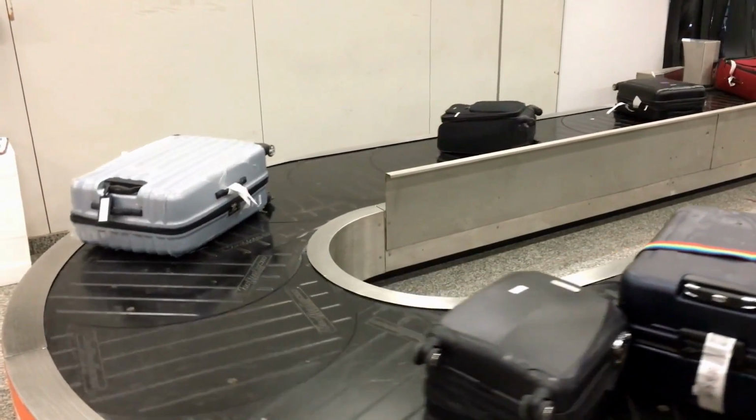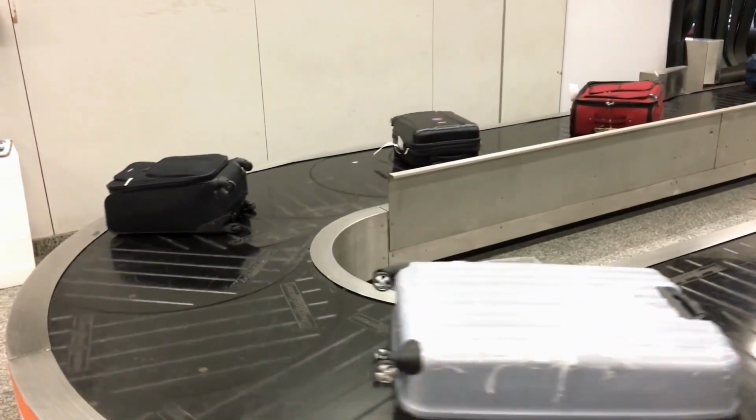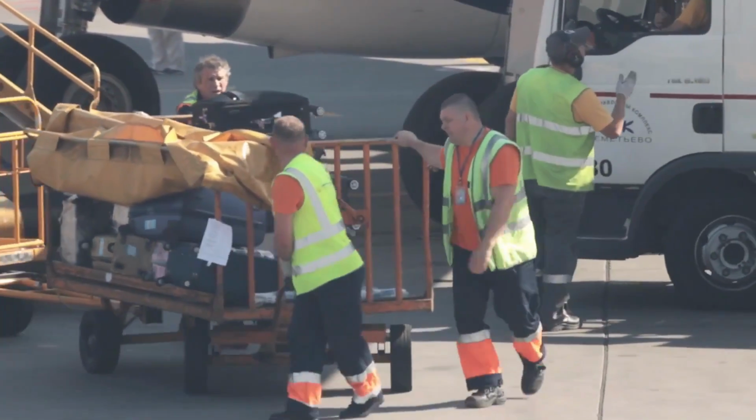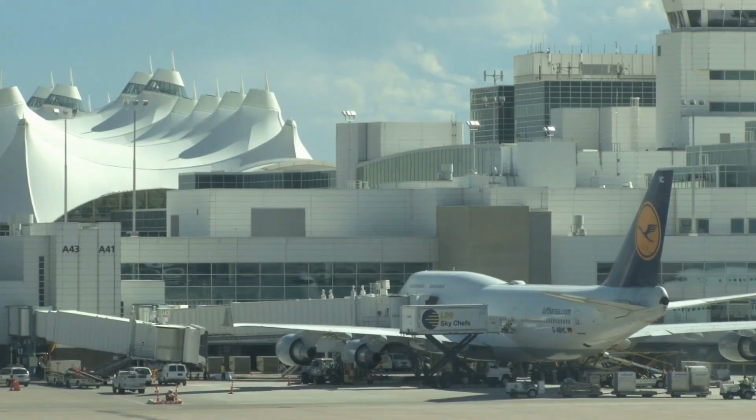Baggage handling is one of the most critical tasks in ground handling. This involves the transportation of passenger luggage and cargo from check-in counters to the aircraft, and from the aircraft to the baggage claim area. Aircraft servicing includes a range of tasks designed to prepare the aircraft for its next flight.